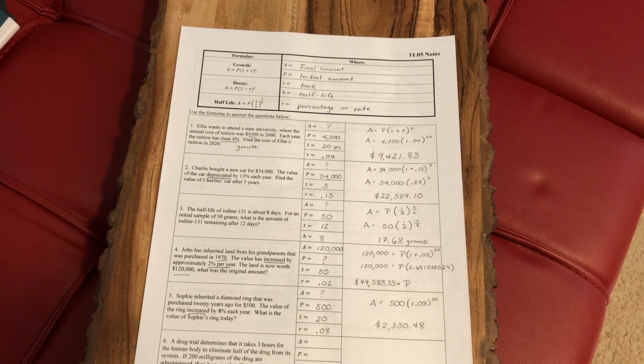So it'll be telling you what the half-life is, as well as your R, which is your percentage or your rate, and you have to move that decimal over because you have to put it in decimal form, as opposed to percentage form.